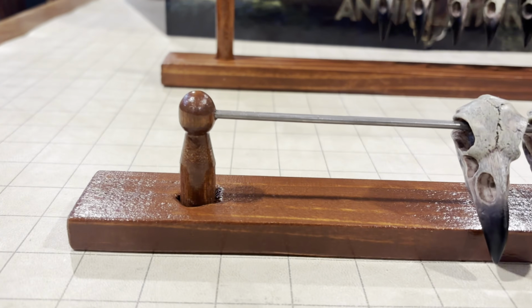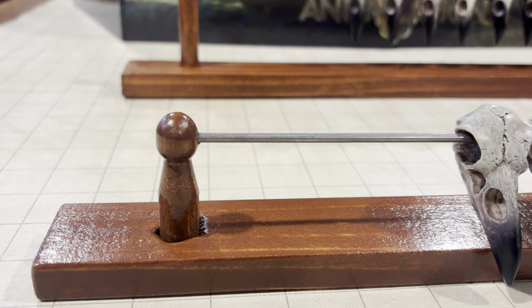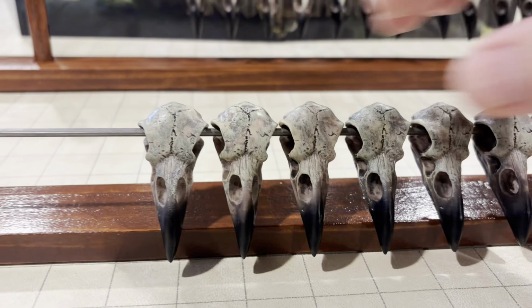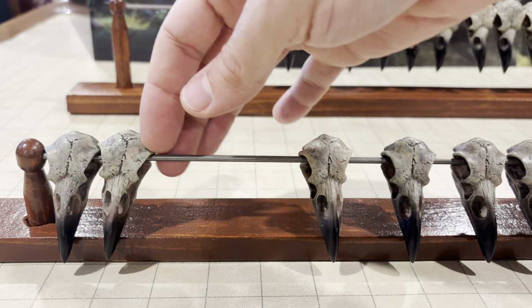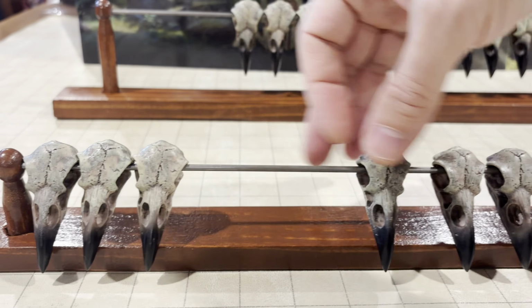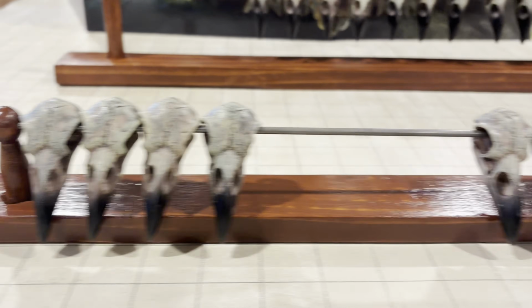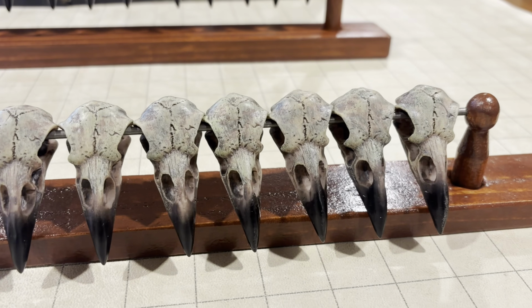This one, because I cut it to use the magnets, sits lower, sits on the wood here. But you can see here how I slide it across. And so as fear accumulates, I can just move it across there. I think that looks really cool. Very low profile, very cool.